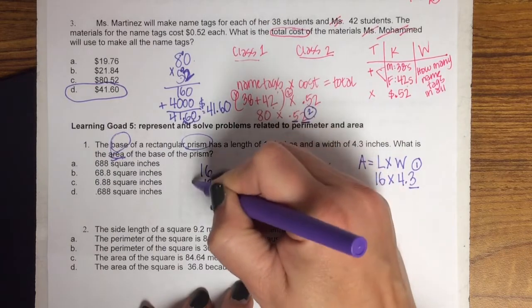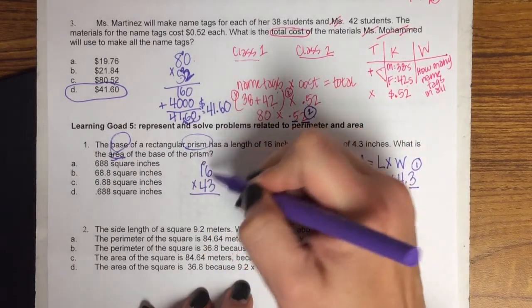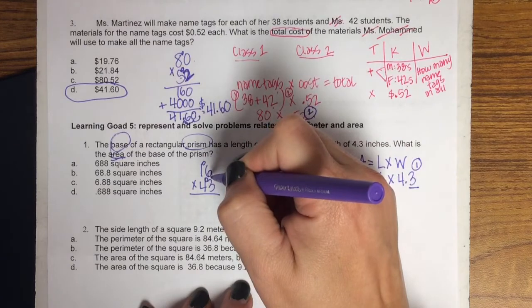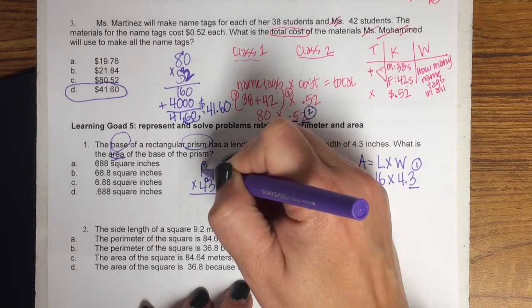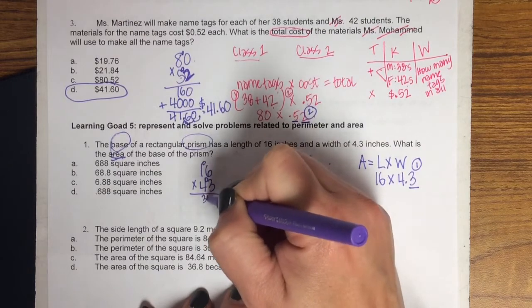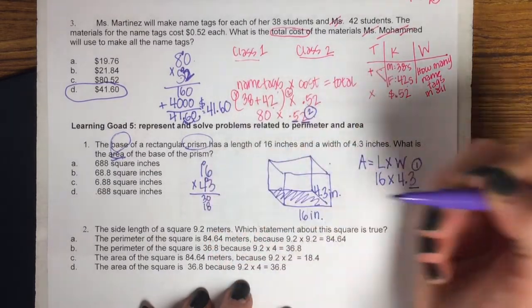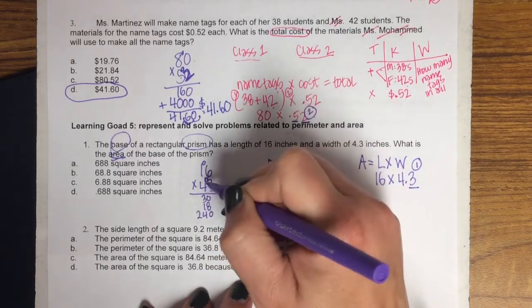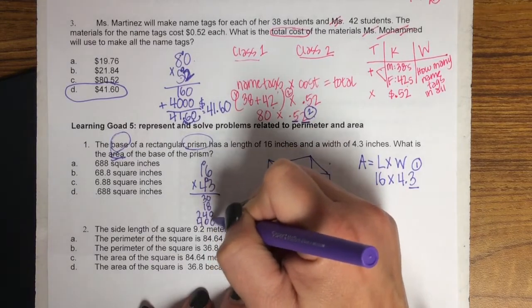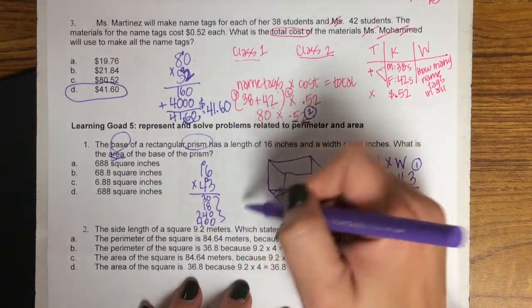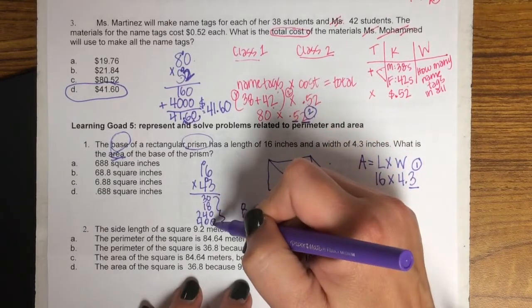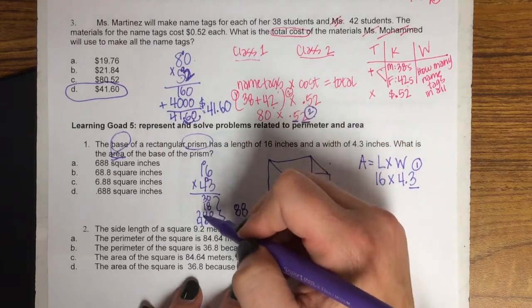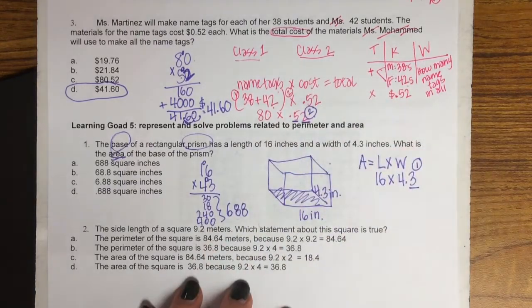16 times 43. And this one I will do the partial products. That way if you did area model, you can still see what's going on. So I have 3 times 10, which is 30, and 3 times 6, which is 18. And then I have 40 times 6, which is 240, and 40 times 10, which is 400. And when I add all those numbers up, I get an 8 in the ones place. I get another 8 in the tens place. And I get a 6 in the hundreds place.